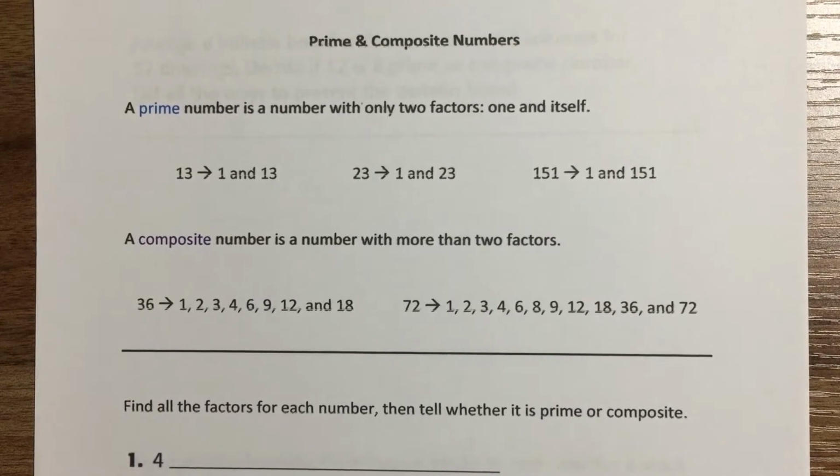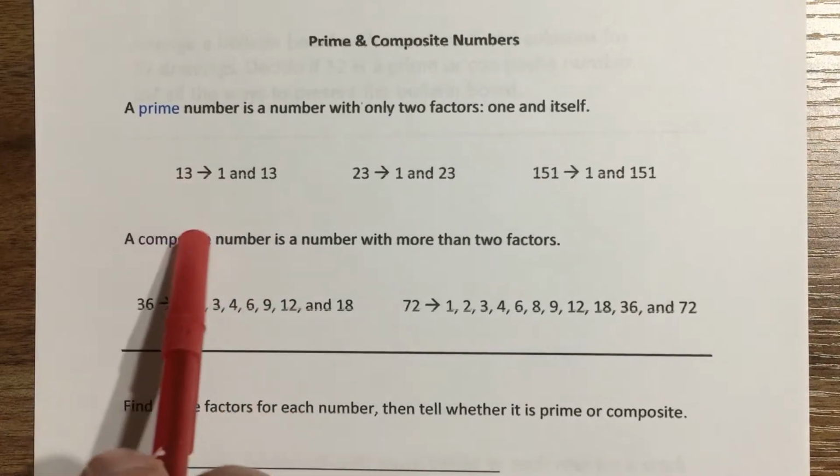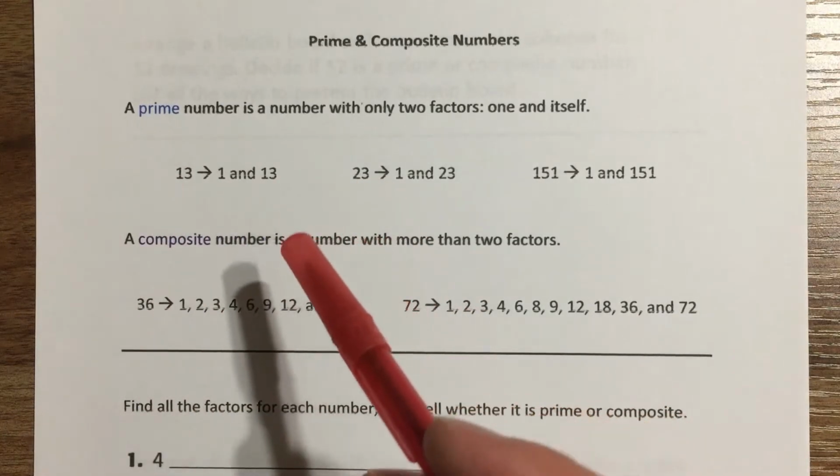And today in this one we're going to be discussing prime and composite numbers. Last video we talked about multiples and factors, and we brought up the idea of a prime number. But a prime number, as we discussed, is a number that only has two factors, two numbers that multiply together to get that number, okay? 1 and itself. So for example, we have 13, which is only 1 and 13.